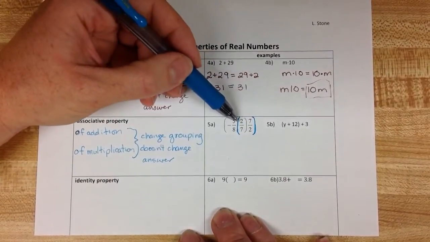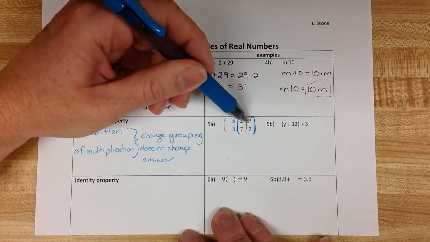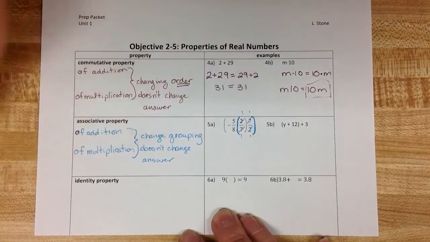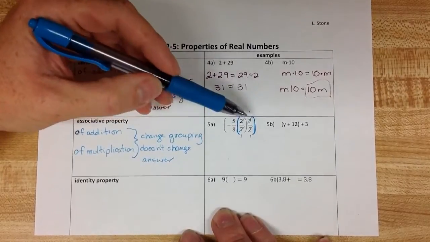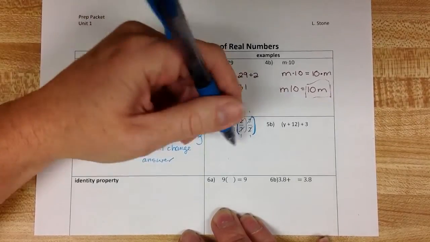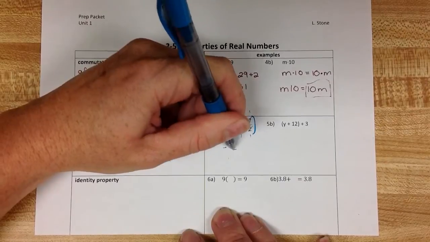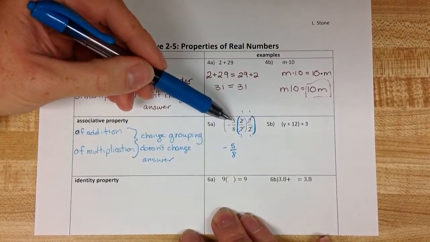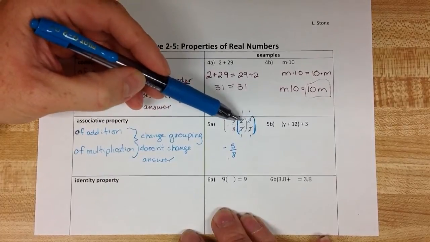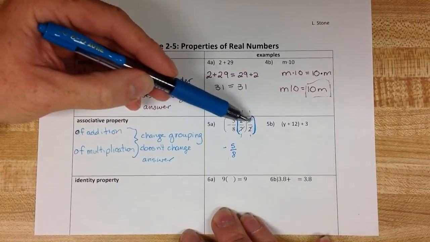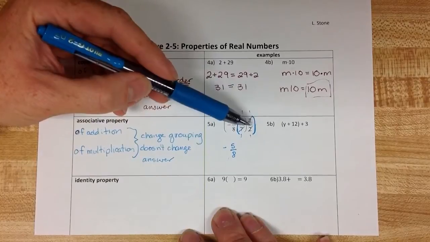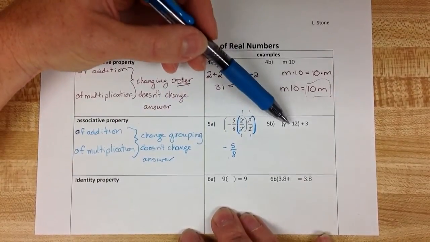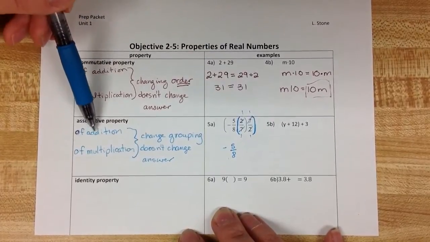The reason we would want to do that is, as you can see, they're going to reduce down to a 1. And multiplying 1 times the negative 5/8 gives us negative 5/8. Had we done the problem as it was originally stated, the only thing we could reduce was the 2 and the 8, and then we'd have to do reducing a second time when we multiplied by the 7/2. It can also help us when we're doing addition.